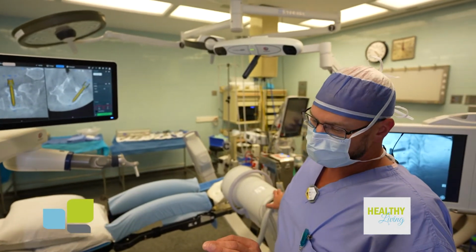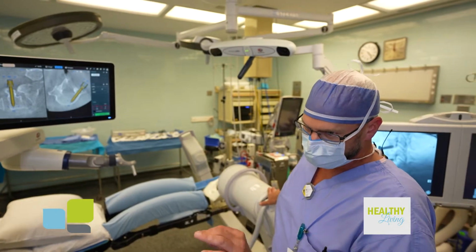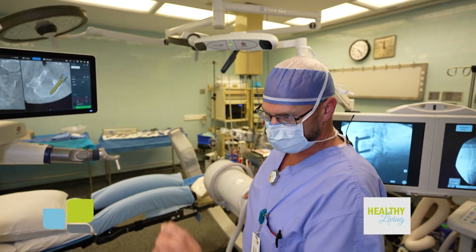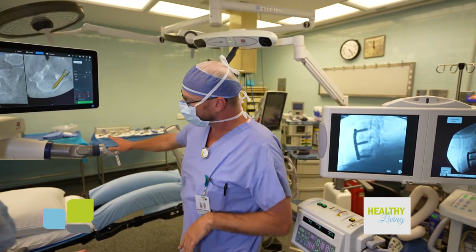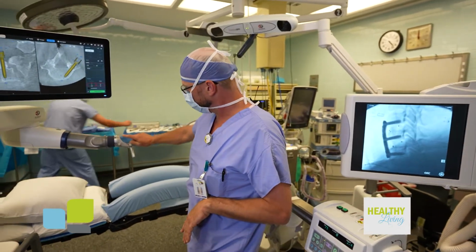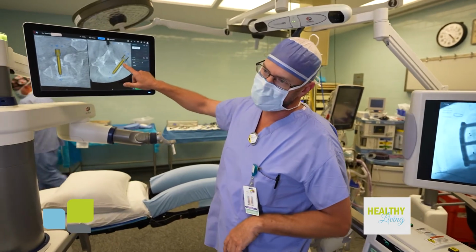It gives us the ability to navigate in 3D space. So we're not just on a plane, up and down, left and right. We include depth as well. So we can use our robot, which has the fiducials on it to find where the screw is exactly.